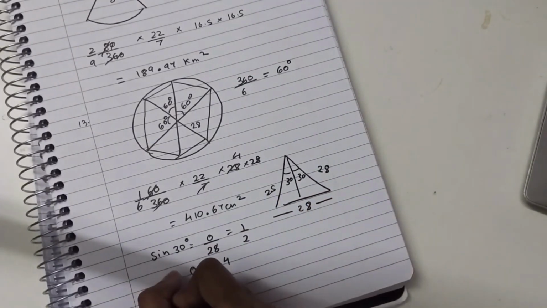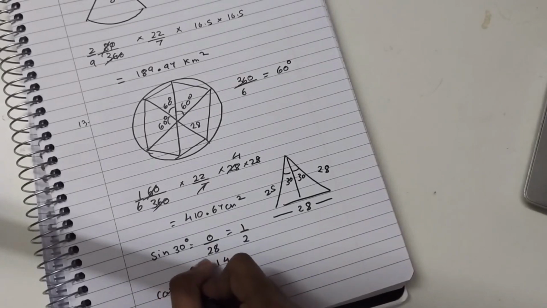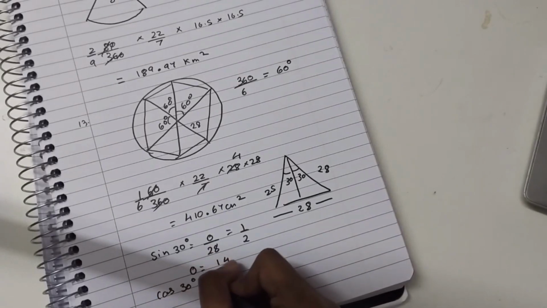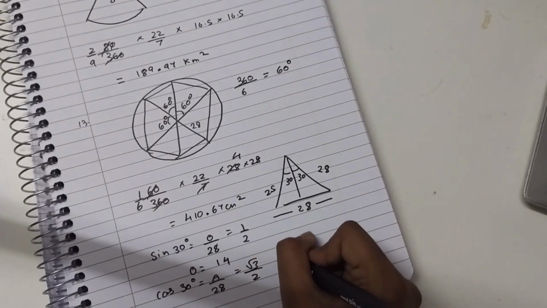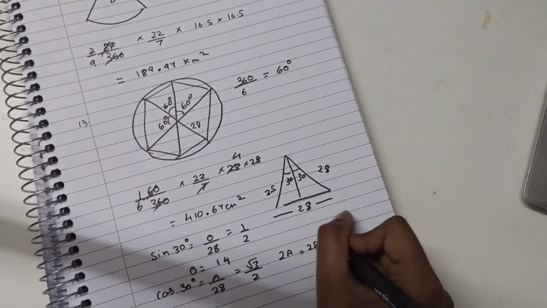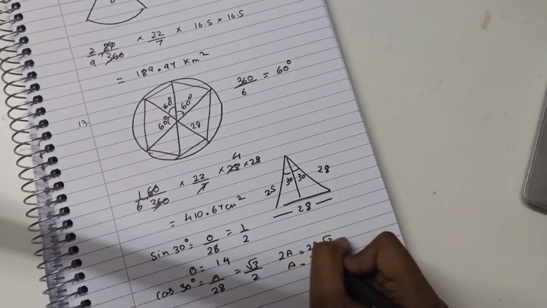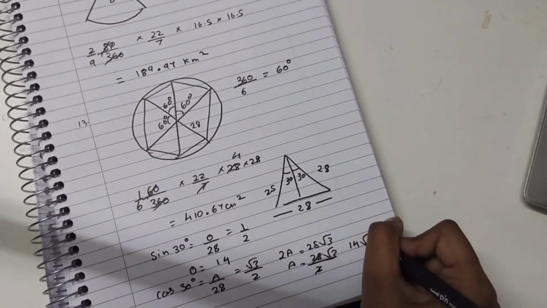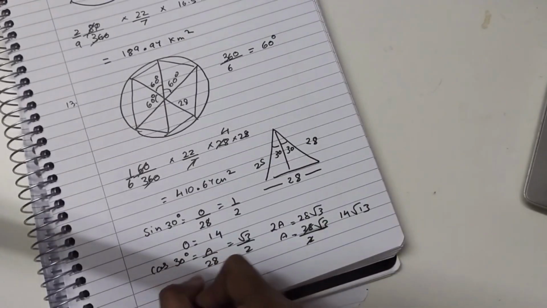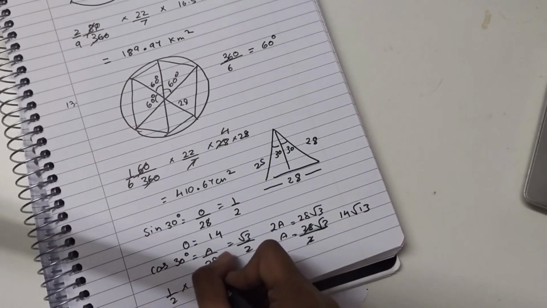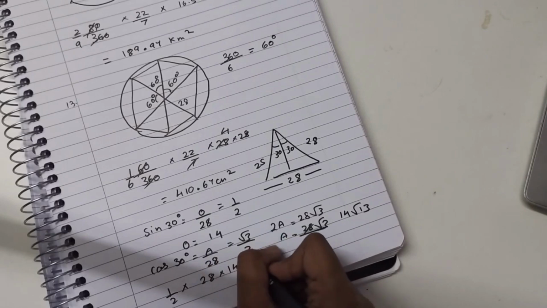Next, we need to find cos 30 to give us the height of the triangle. So cos 30 degrees is equal to adjacent over hypotenuse, which is equal to root 3 over 2. So 2 times adjacent is equal to 28 root 3. Adjacent is equal to 28 root 3 divided by 2, which will give us 14 root 3. So the area of the triangle would be half into base, 28, times 14 root 3, which is the height.